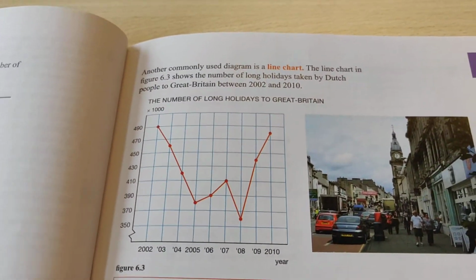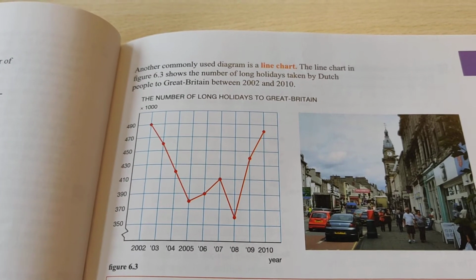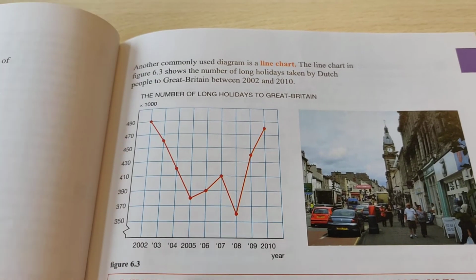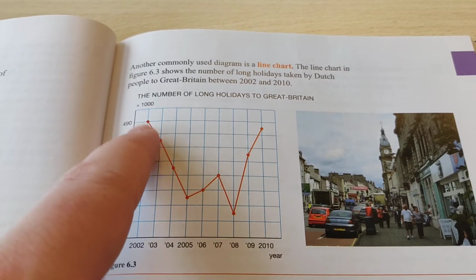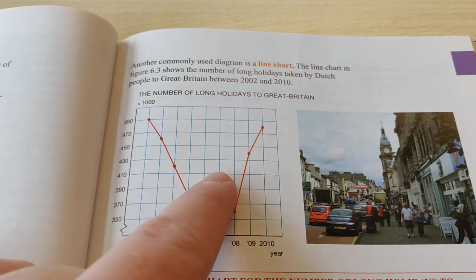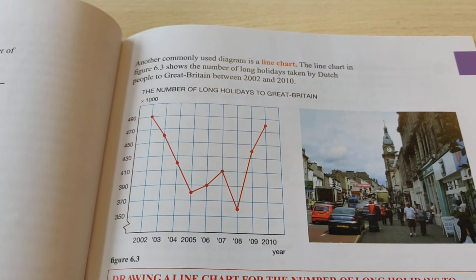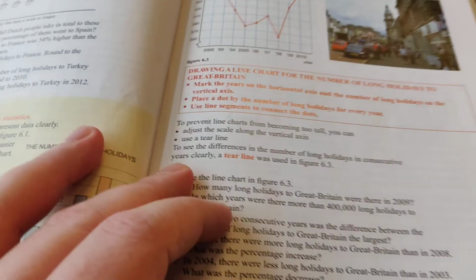Now what is this one about? This one is about the number of long holidays to Great Britain. And you see that in 2002 there were a lot of long holidays to Great Britain, and then it declined a bit, and then it increased again. Alright, let's see what the questions are about.